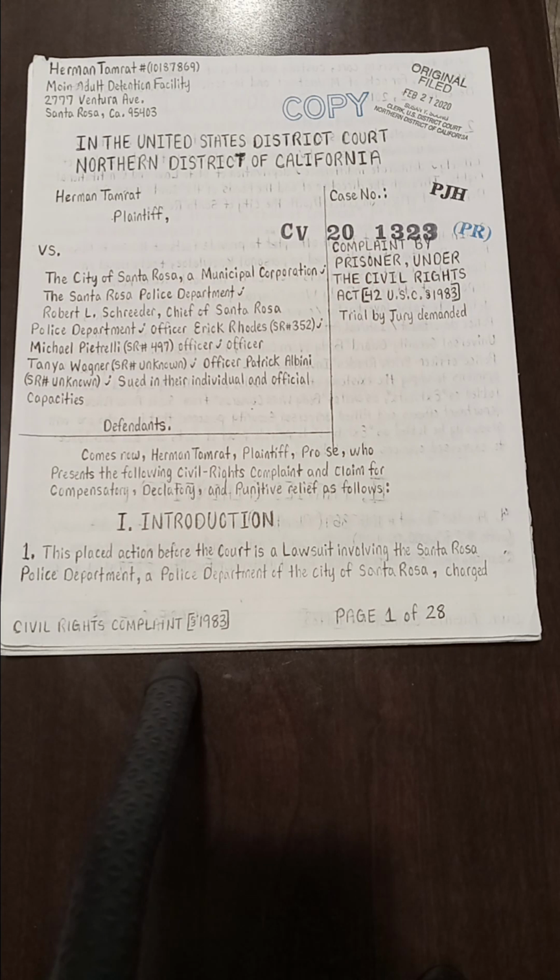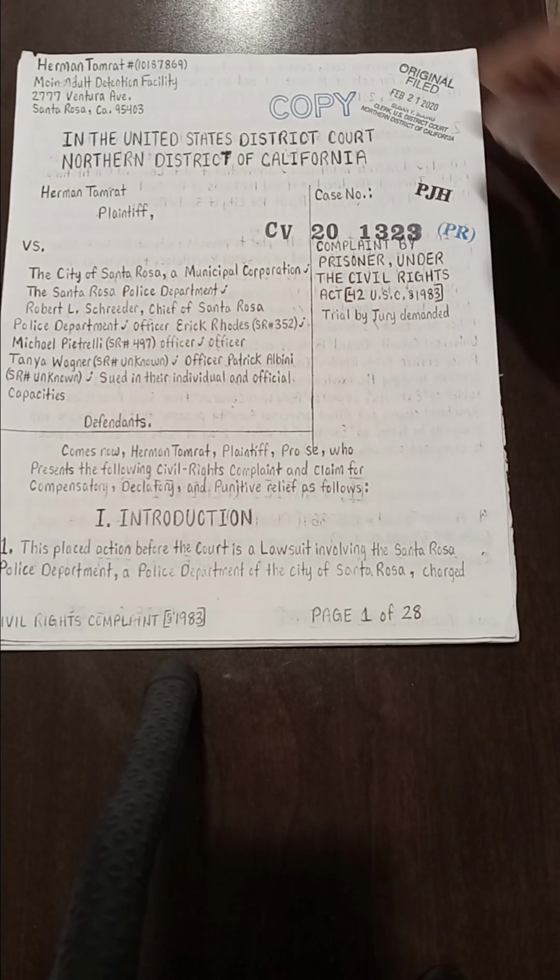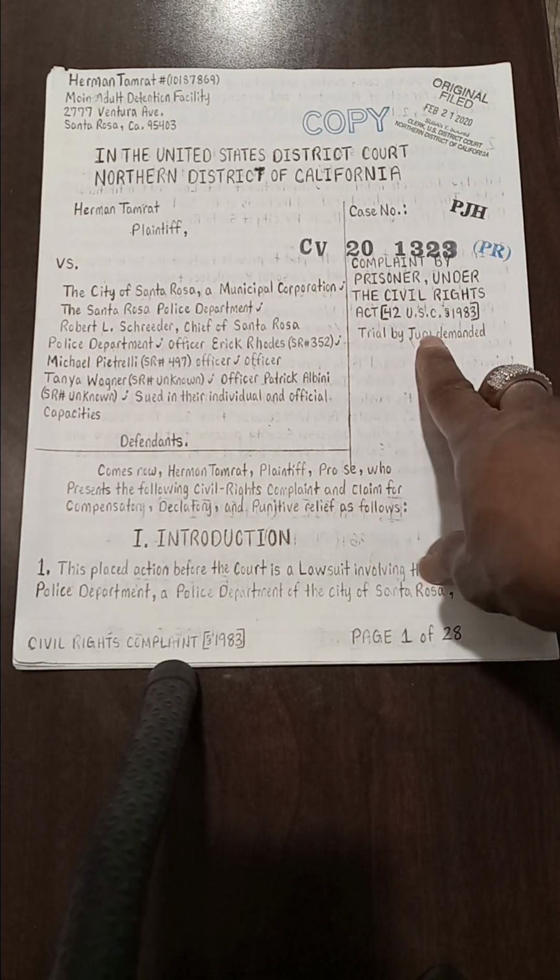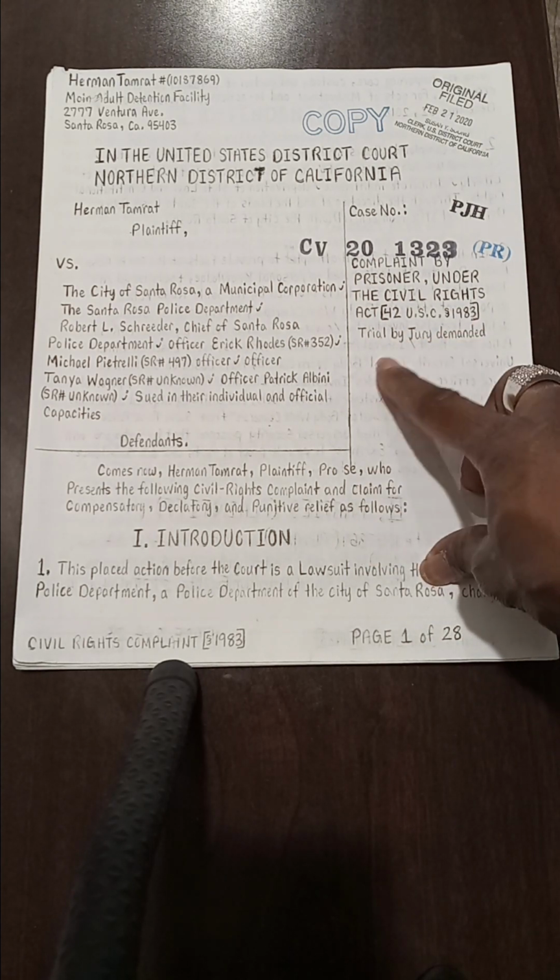Alright, basically, this is the Santa Rosa lawsuit, my second lawsuit out of many that I did, right? It's my second lawsuit next to the Alameda County one. All right, real quick though, right? I'm gonna just say that this is 42 USC section 1983, right?